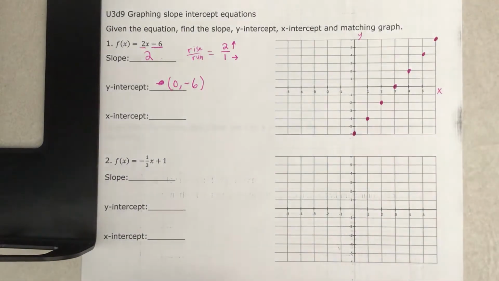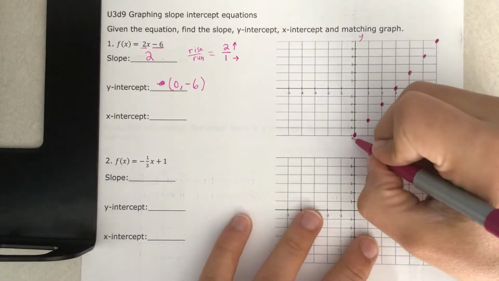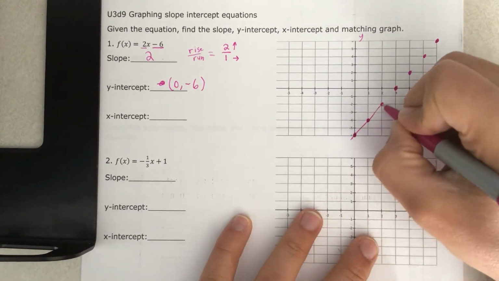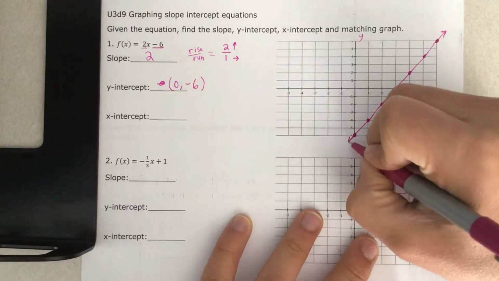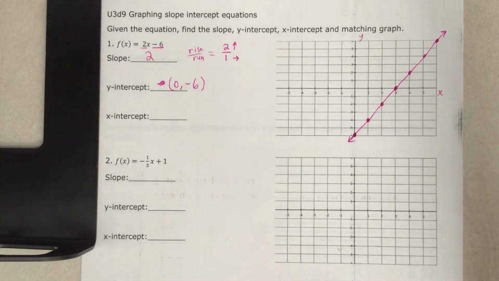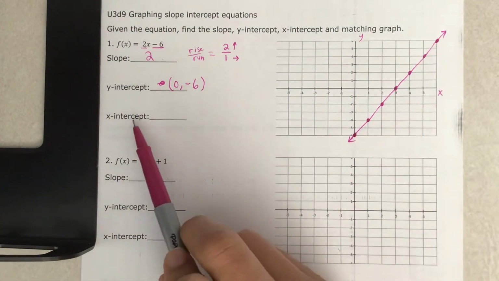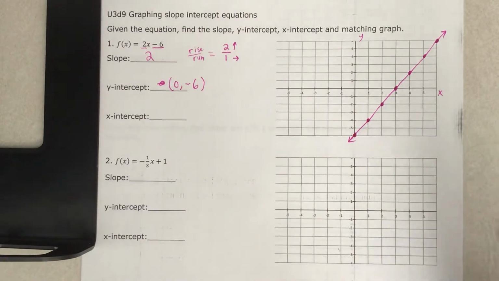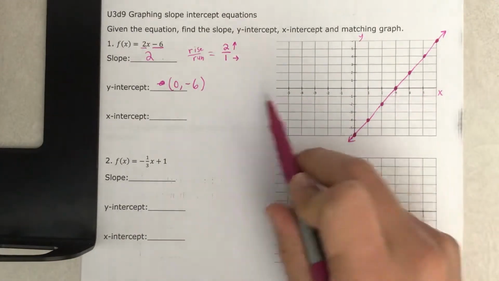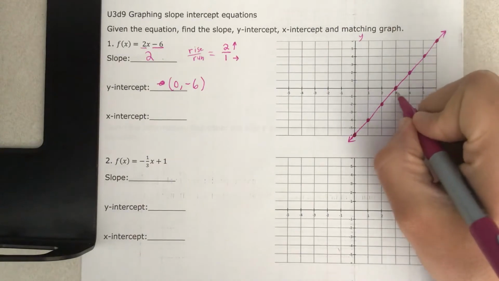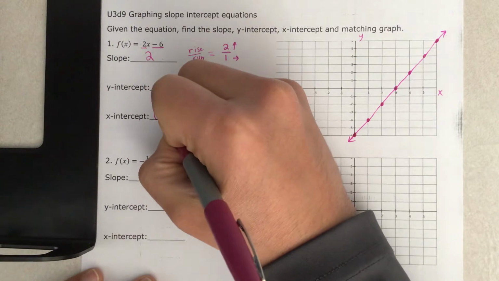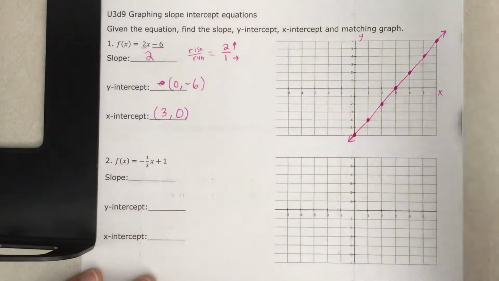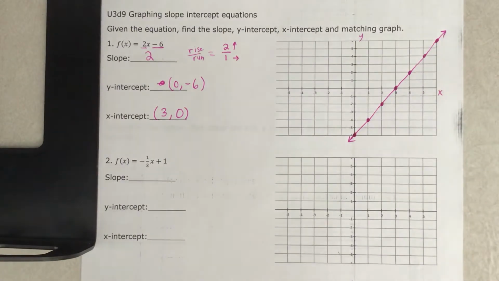Now, normally what we do is we'll connect the dots because this is an equation, so it's everything in between, so we'll connect them here. If you have a ruler, it's better, but that's a pretty straight line. Okay, so now looking at this graph, I can answer the question, what is the x-intercept? My graph crosses the x-axis right here when my x value is 3. So that ordered pair is 3, comma, 0. That's where my graph, my pink line, intersects the x-axis. Okay, so number 1's done.